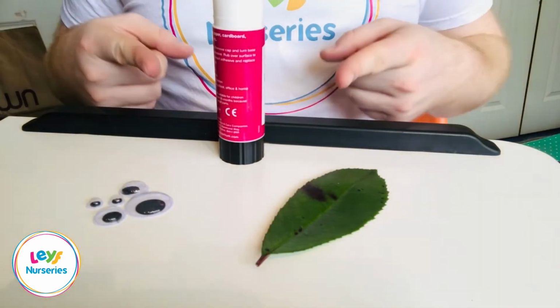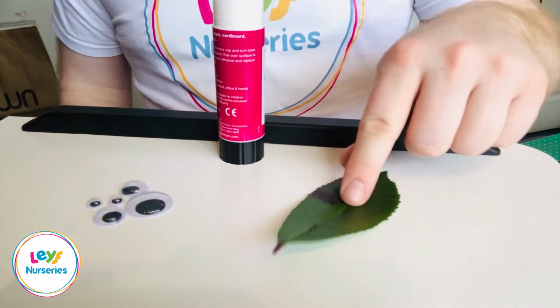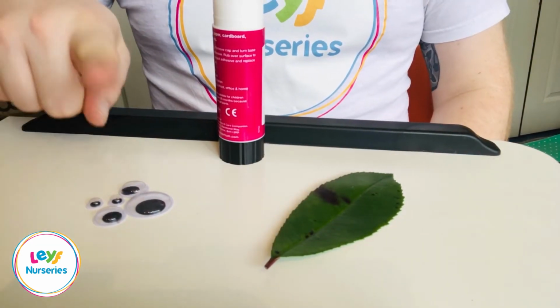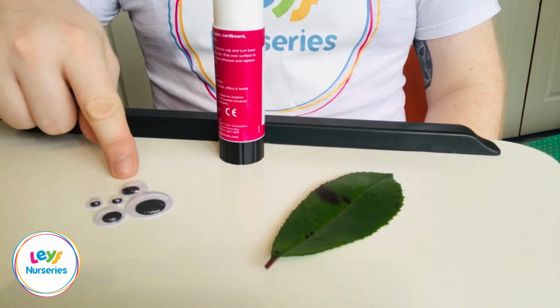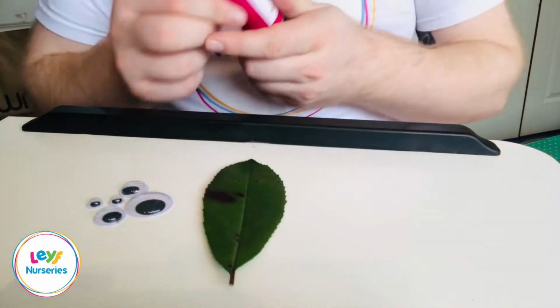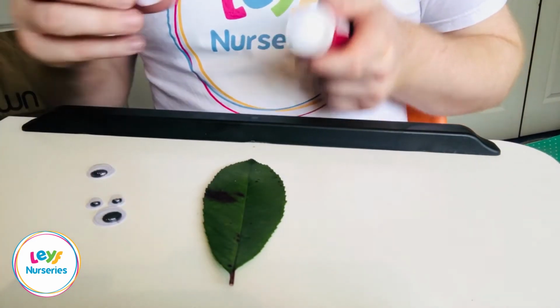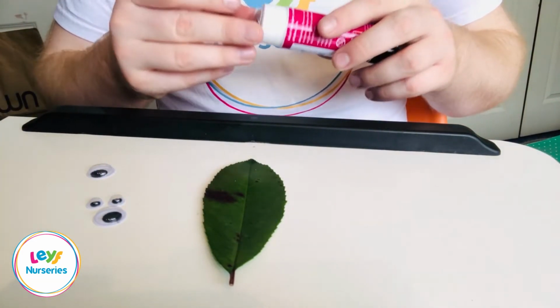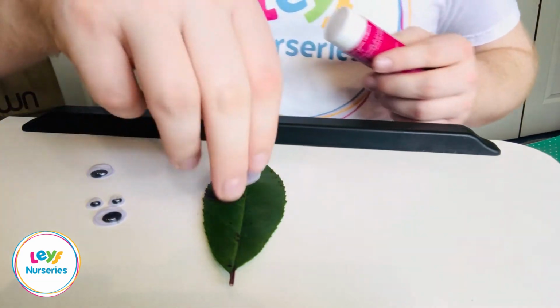So, without further ado, let's start creating our LEYF monsters. Your LEYF monster. All you need is a leaf, some googly eyes. Now if you don't have these at home, you can just make them out of paper and your glue stick. So what you now need to do is select the eye of choice, put some glue on the back of the eye and place it on your leaf.